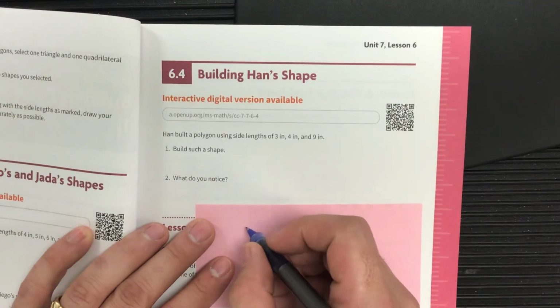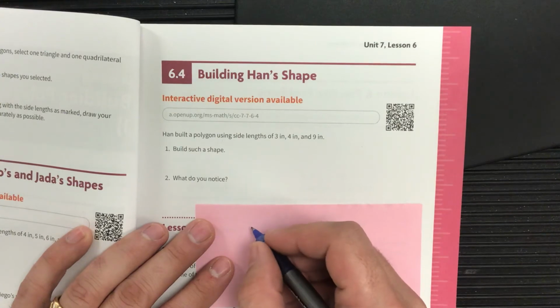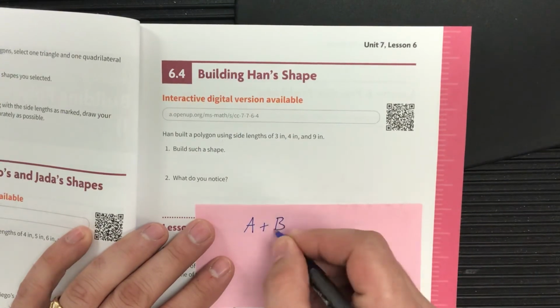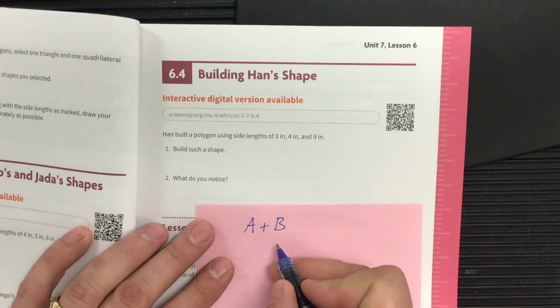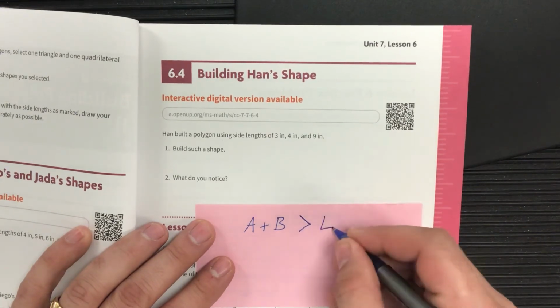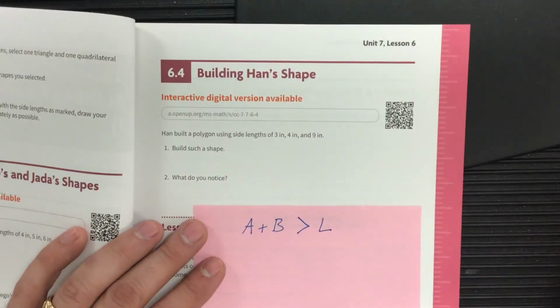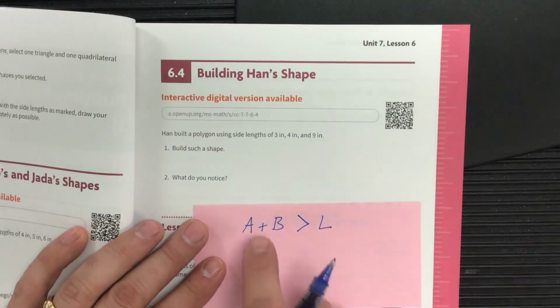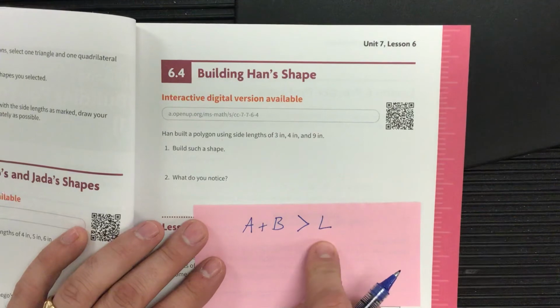Okay, we'll just go A and B. The two small sides of a triangle, if you add them together, must be more than the longest side of the triangle. That's how you'll be able to tell if 3 numbers make a triangle. The 2 small sides must be bigger than the longest side.